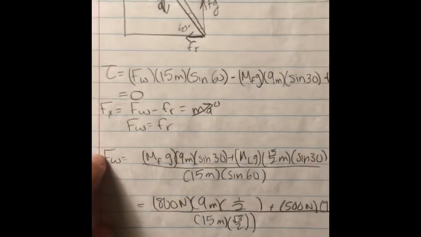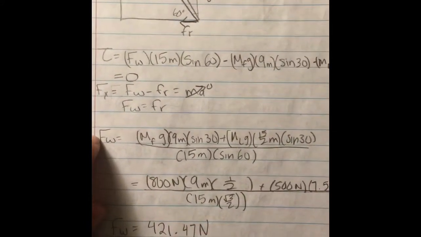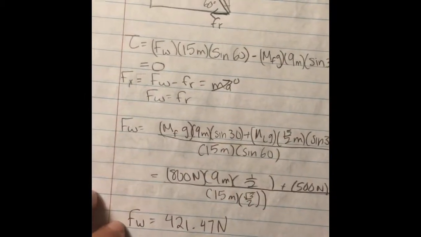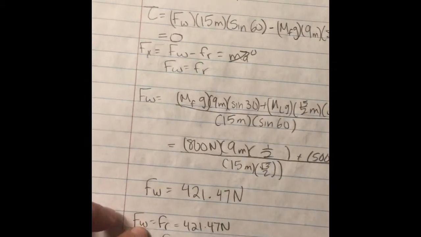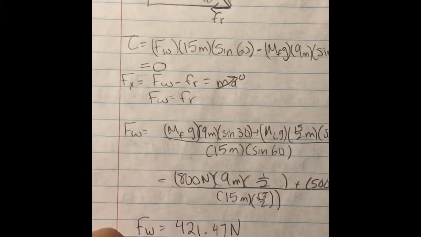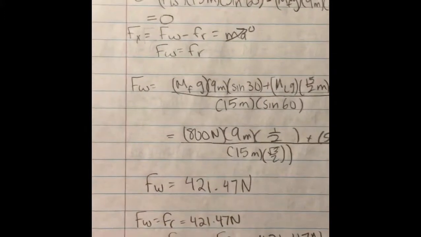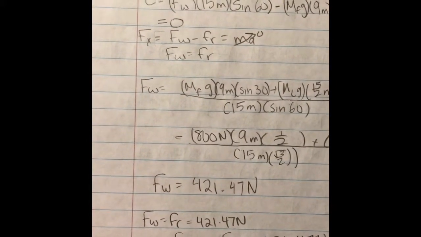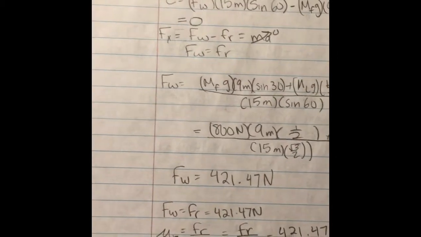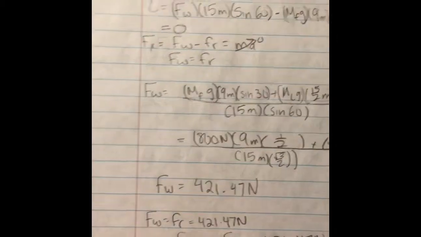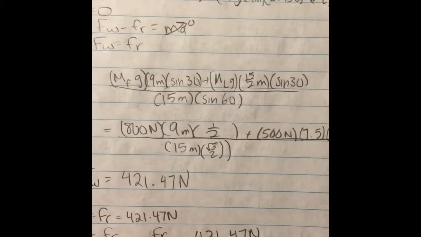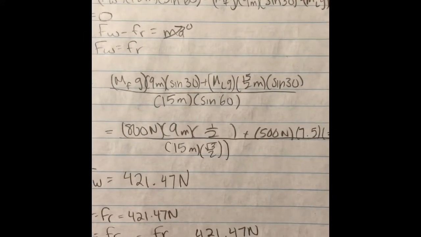So if we solve for the force of the wall, which is going to be the same thing that we solved for earlier, except 9 meters instead of 4 meters there, we get the force of the wall, and the force of the wall is equal to the friction, which is 421.47 newtons. Then we know that friction is equal to mu, the coefficient of friction, times the normal force, and in this case the normal force is the force of the ground. So that way we can solve for mu static, which is 0.32.